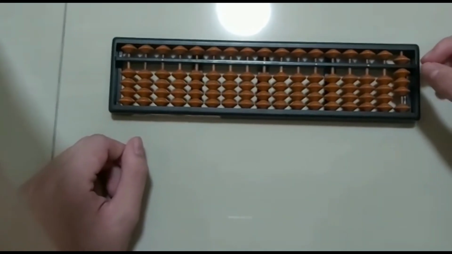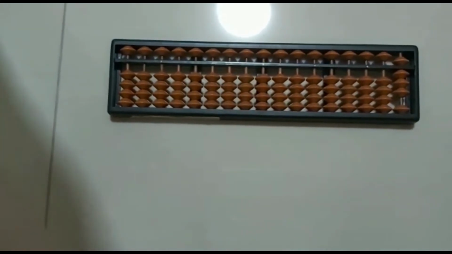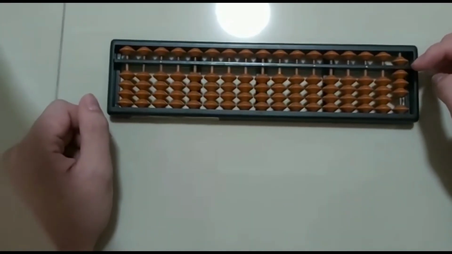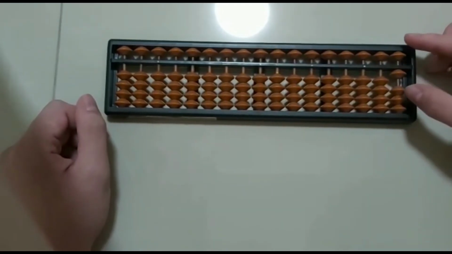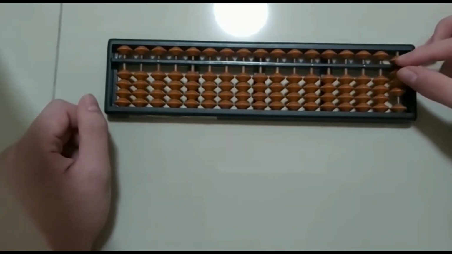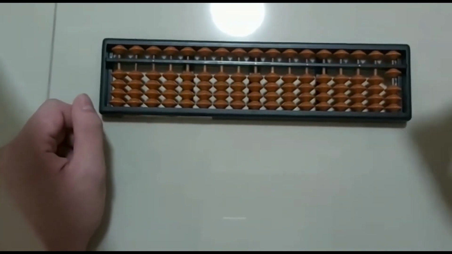Next one, 8 minus 7. 8 minus 7 is basically the same as 8 minus 8, but I remove 1 less bit. Over here, I minus 5 and I minus 2, but I keep 1 bit over here. Take note of the finger ring. As usual, I split this open, and then I'm left with 1.